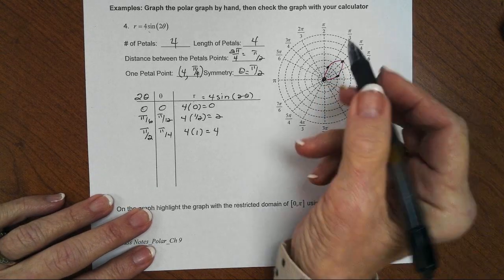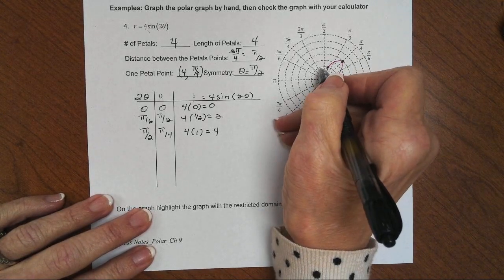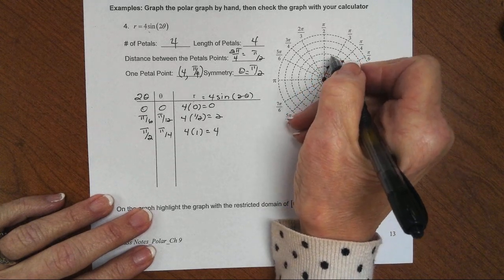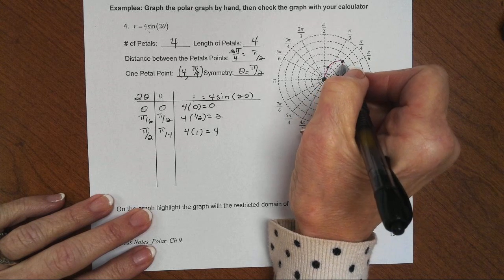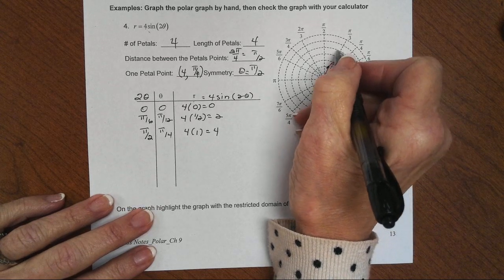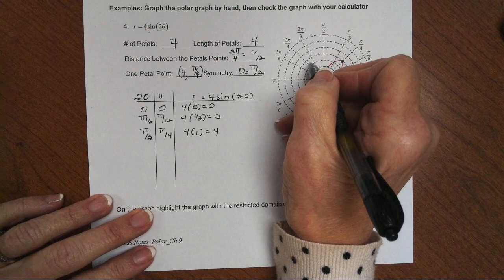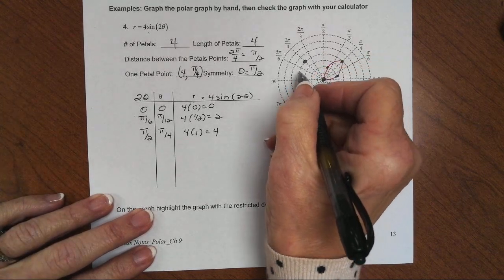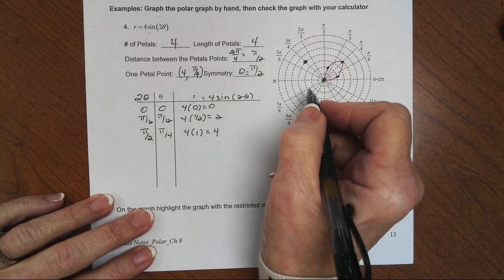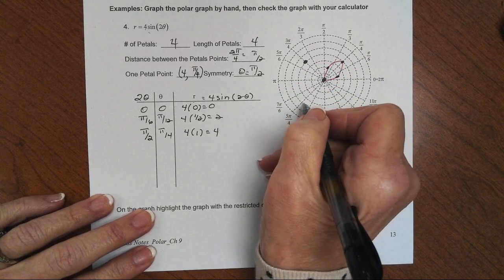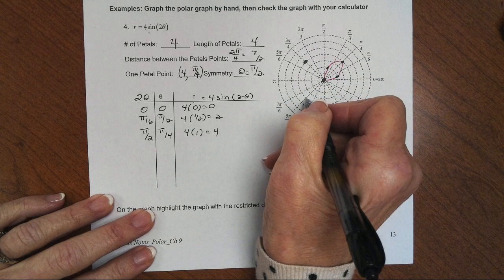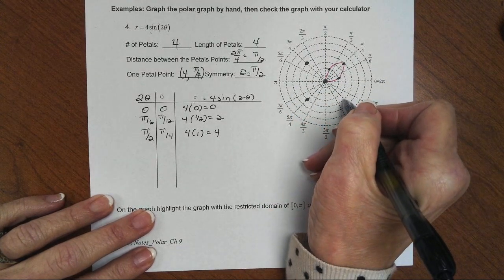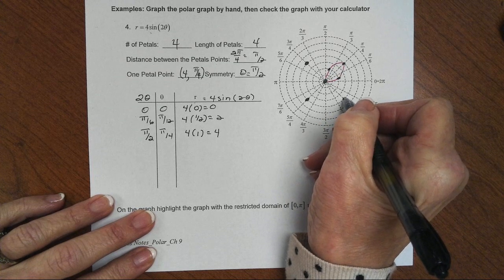And then we can reflect each one of these. So we're going to come right over here. We're going to count around this circle, pi over 4, and we're going to add pi over 2 to that, so that'll give us 3 pi over 4 for the next petal tip. And then we're going down to 5 pi over 4. 1, 2, 3, 4. And then 7 pi over 4 for the other petal tip.